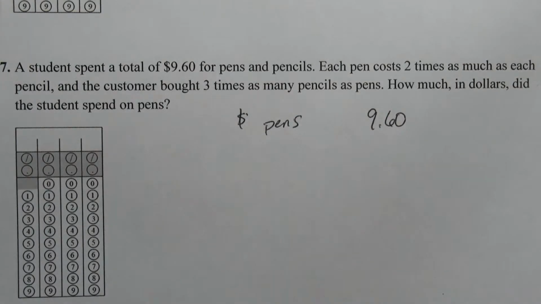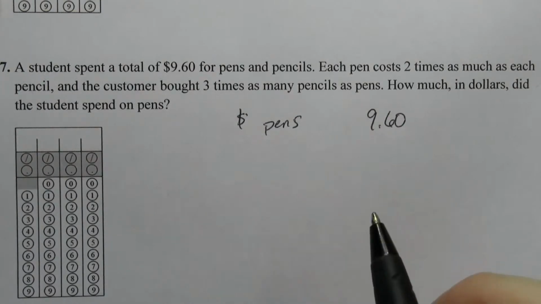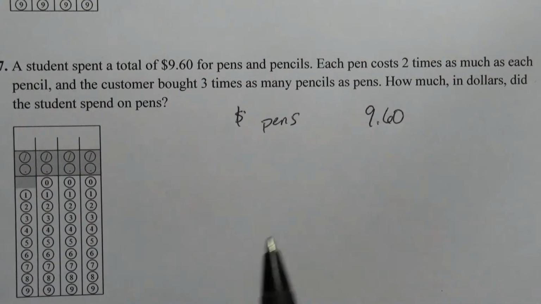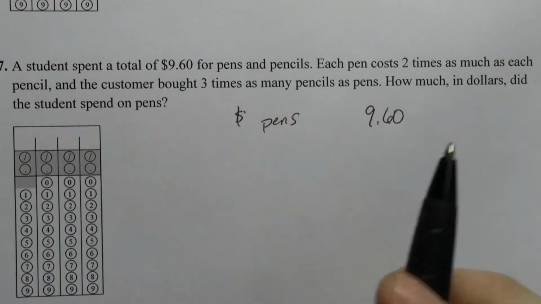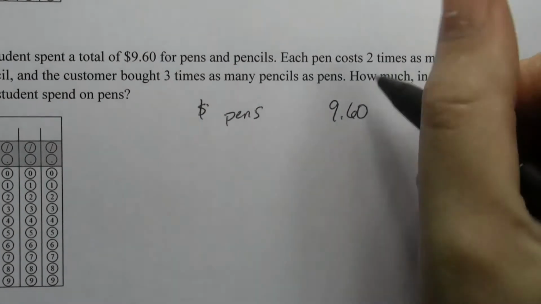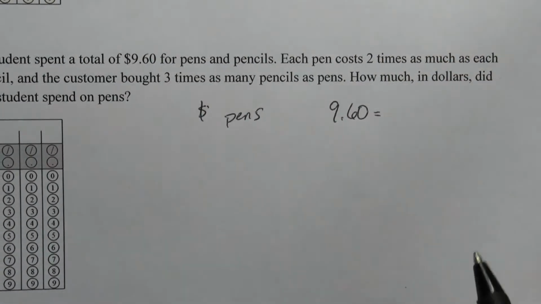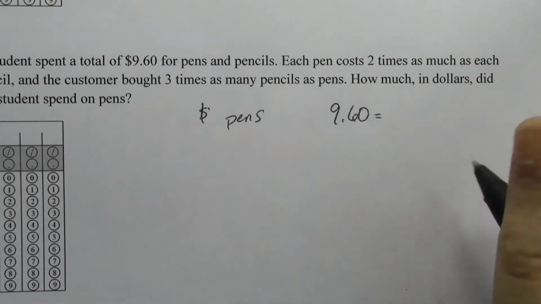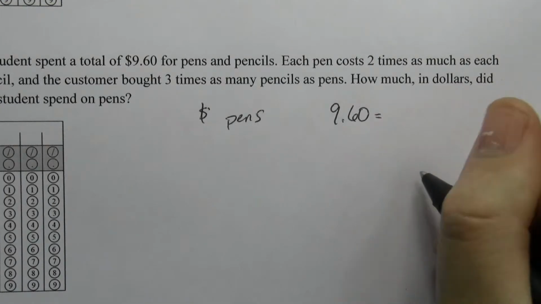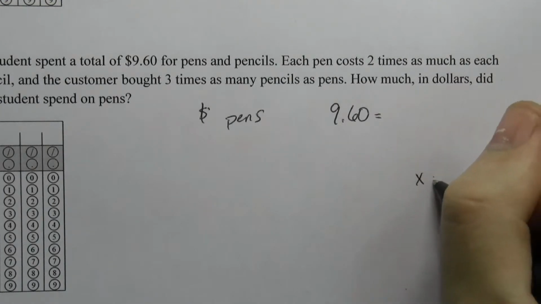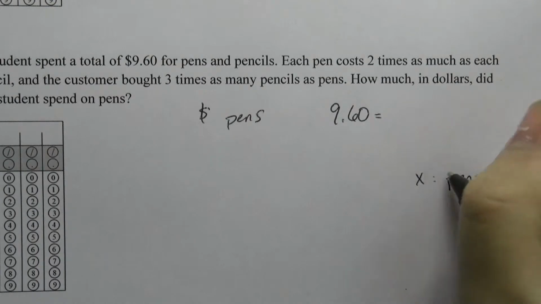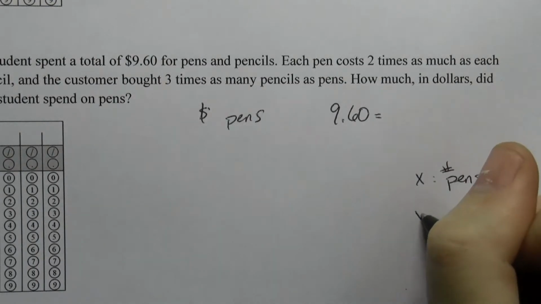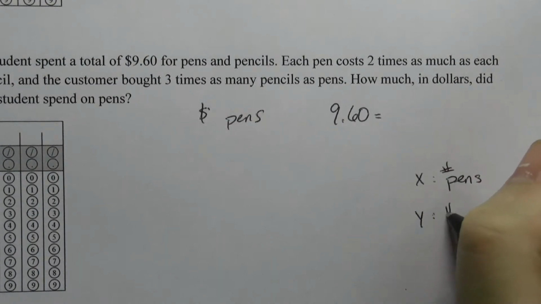So let's focus on that statement first, acknowledging the fact that we don't know how much each pen costs and each pencil costs, and we also don't know how many of each he bought, right? So the first thing we want to do is identify what our unknowns are here. We don't know how many pens were purchased, so we'll make X the number of pens, right? We'll make Y the number of pencils.